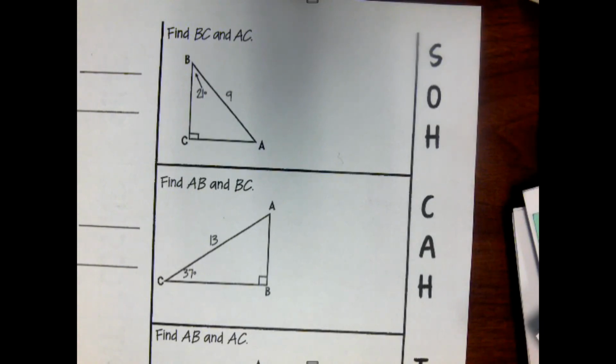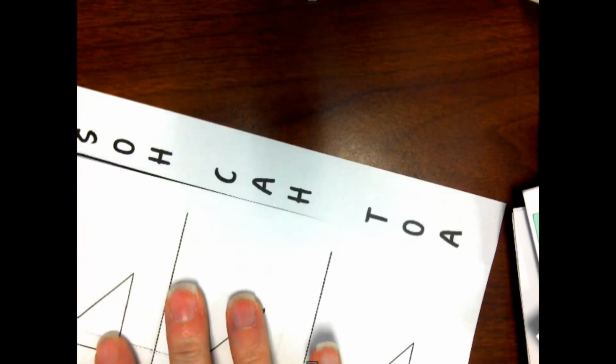Today we're talking about probably my favorite topic in geometry, which is trigonometry. So you're going to take this and fold it over to this point, and then you can cut these flaps after we're done.